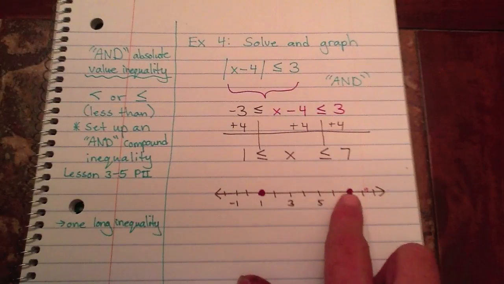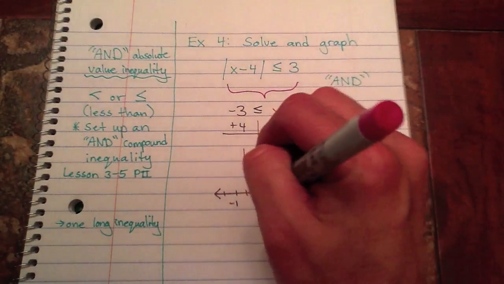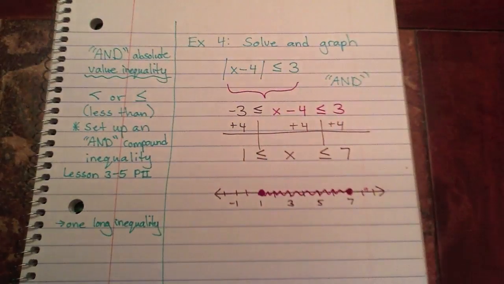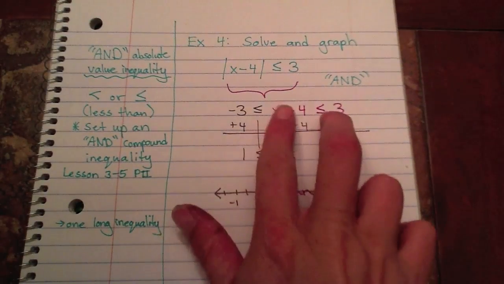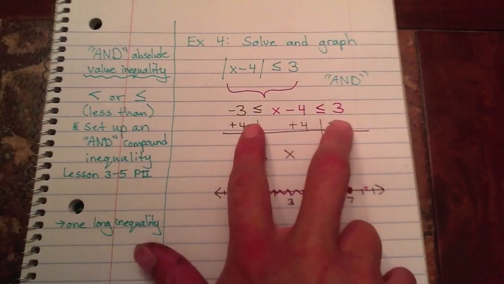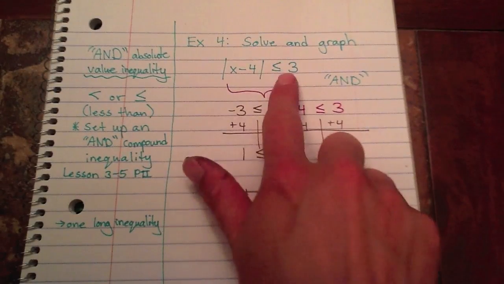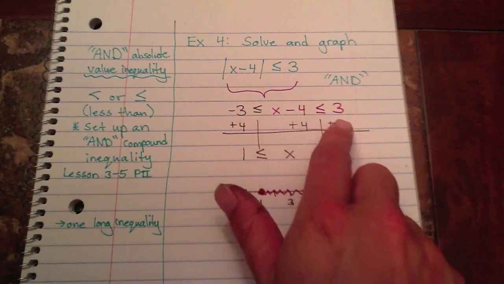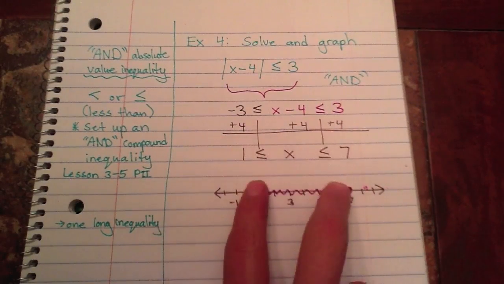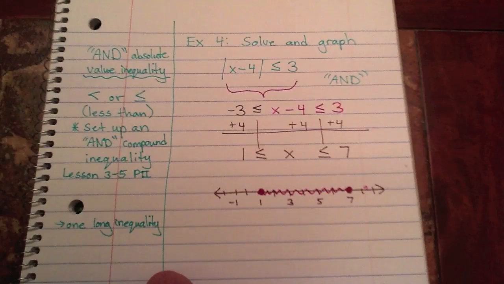X is less than or equal to 7, so it's going down from 7. It's everything in the middle that gets shaded. I know I made that look really easy, but it can be confusing, so take a look at that again. Wrote the inequality the way it was, same inequality over here, opposite sign over there, and then you solve it like one of the and inequalities.